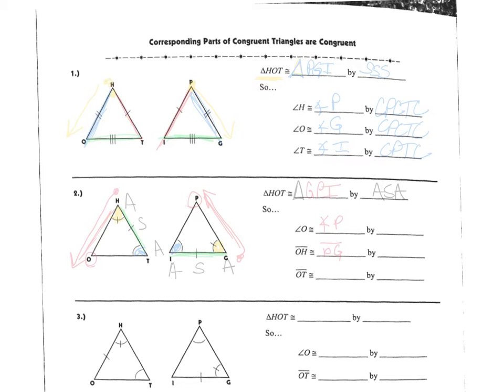And then segment OT, which would be right here, is going to correspond to segment PI, which would be right here. And once again, the reason is always going to be, after we have those two triangles congruent, corresponding parts of congruent triangles are congruent.